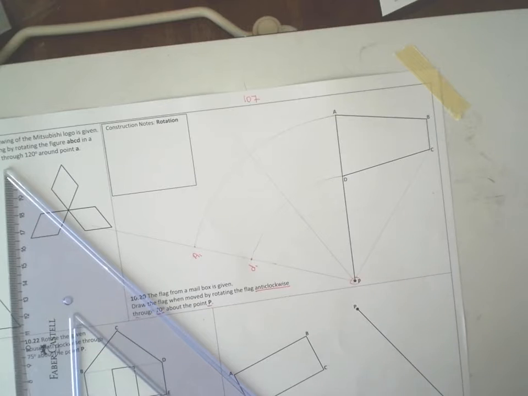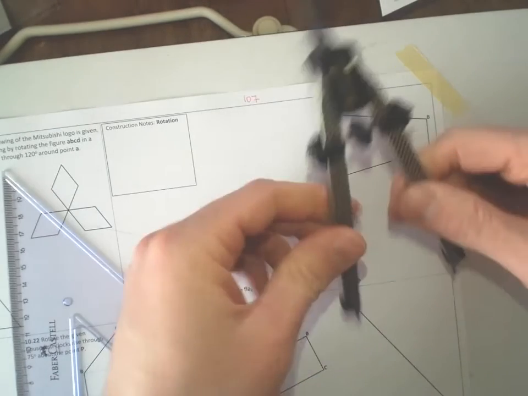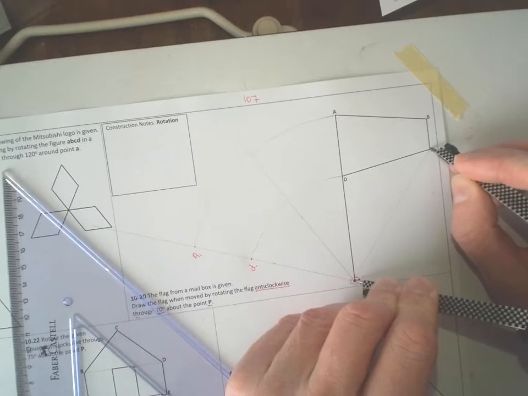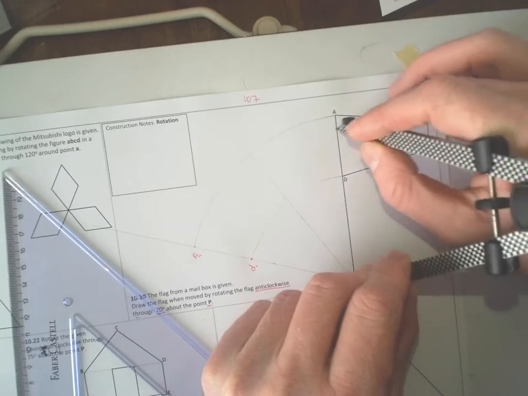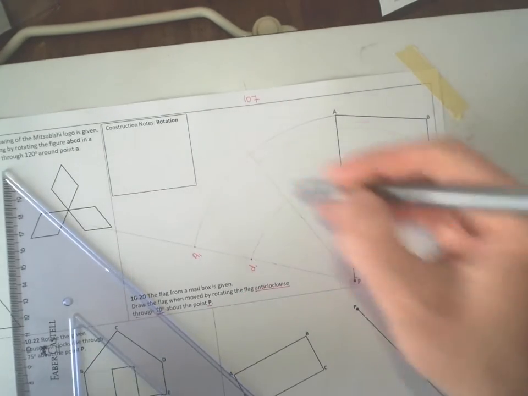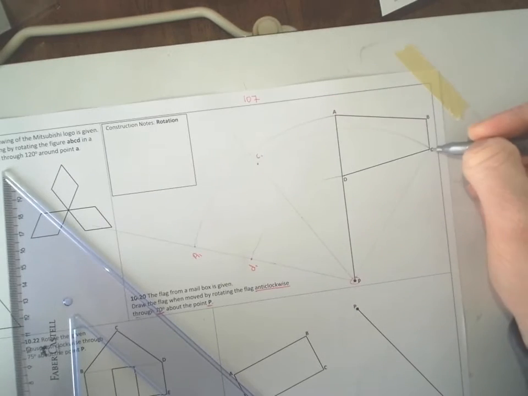My compass is just falling apart. 2 seconds. So we're going to do the same thing. We're taking center P, go to C, rotate it around until it hits your new C line. So that is C1.